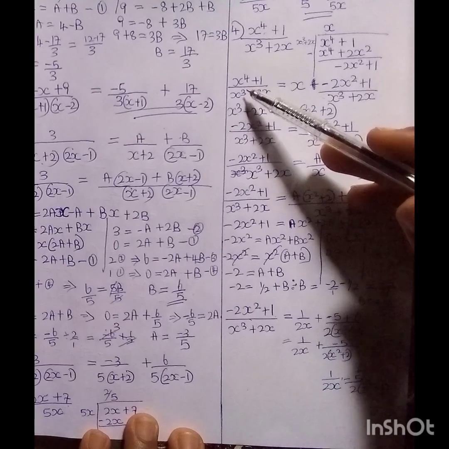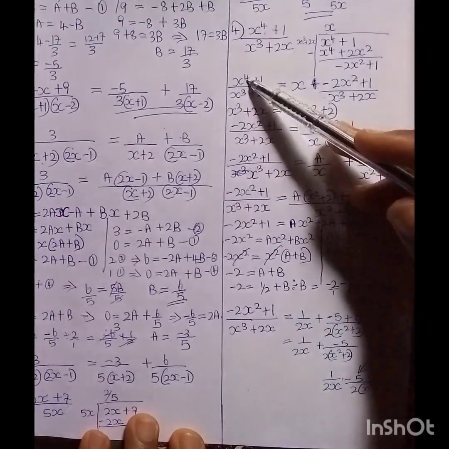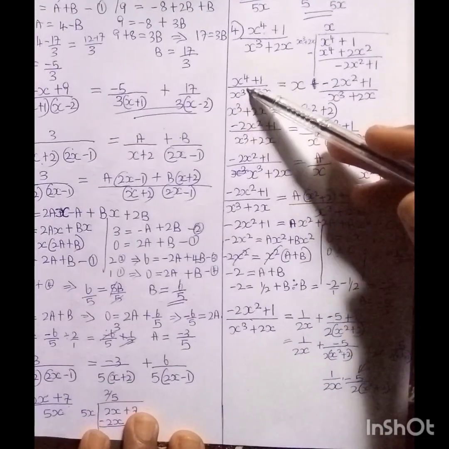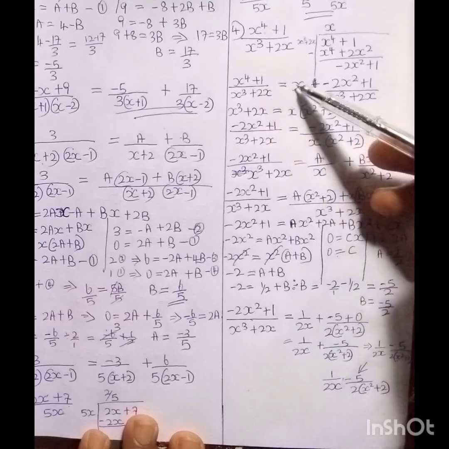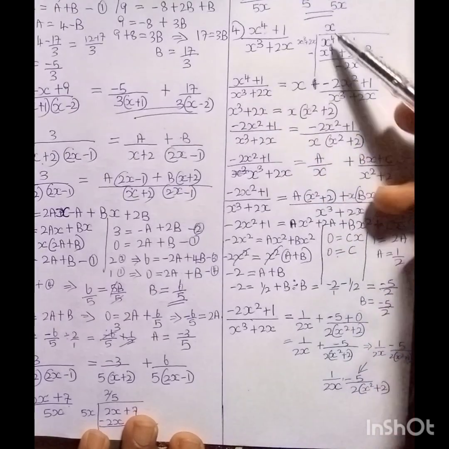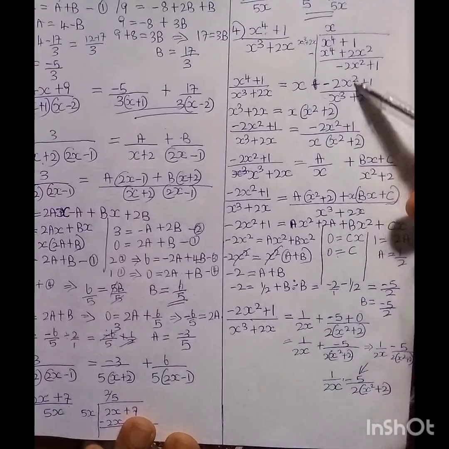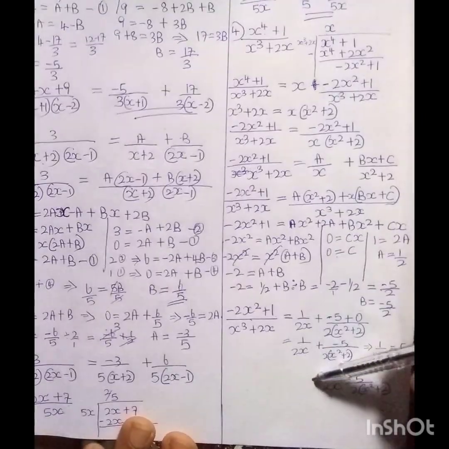But from our original fraction, we have that x raised to power 4 plus 1 over x raised to power 3 plus 2x is equal to x initial, this x here, plus this one. So we add x to it.